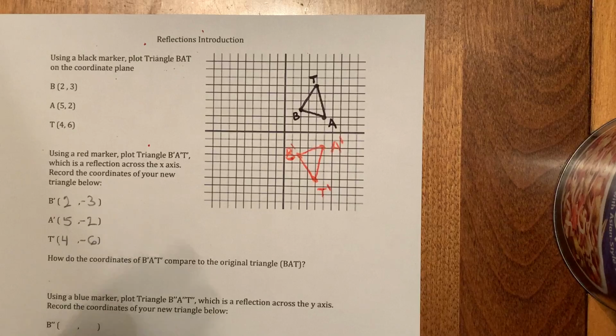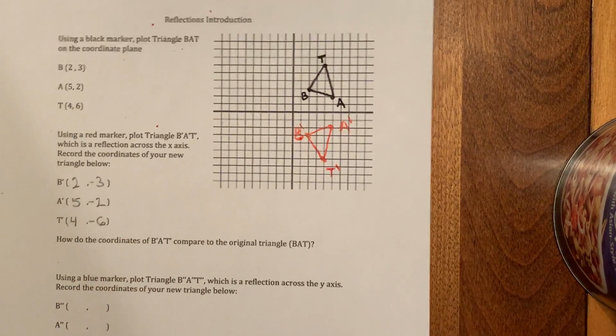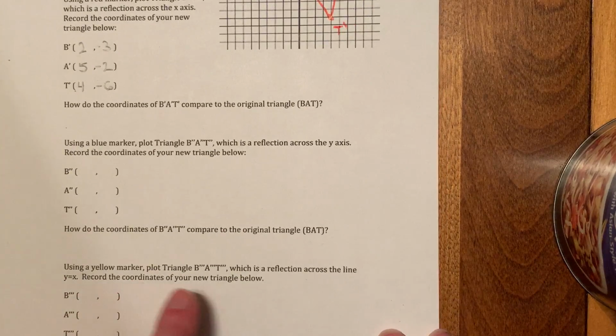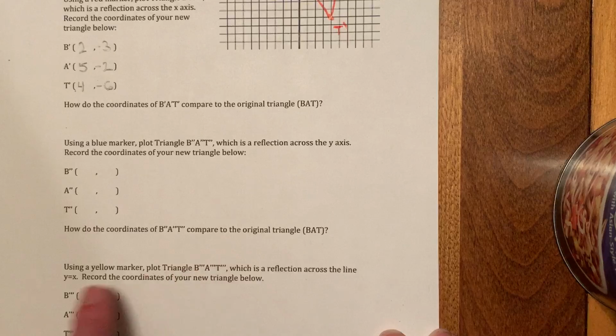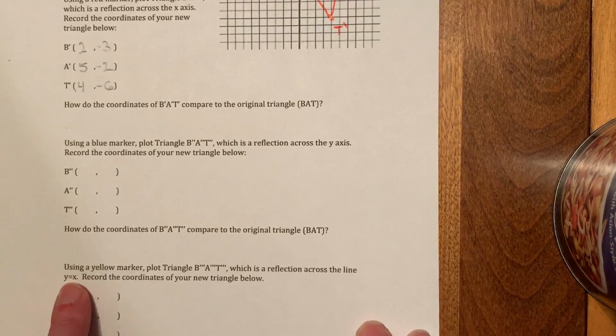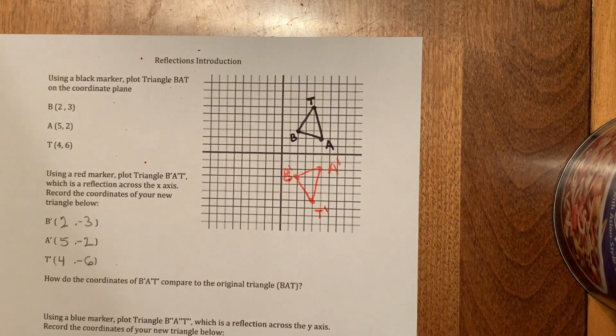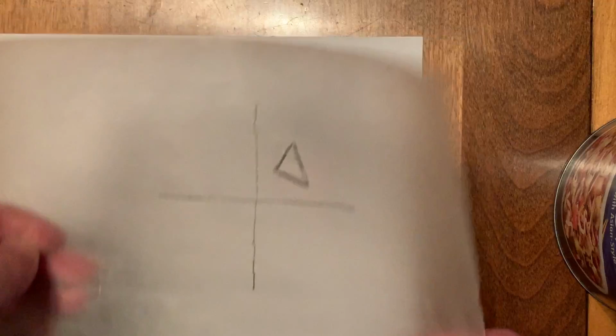Now, before I let you loose to finish this and try this, now that we've kind of started it together, I want to talk to you about the last one on here. So this last one, reflection across the line y equals x. I want to talk about where that line is for just a minute, because you're going to have to add that onto your graph and add it onto your tracing paper in order to flip over that line.